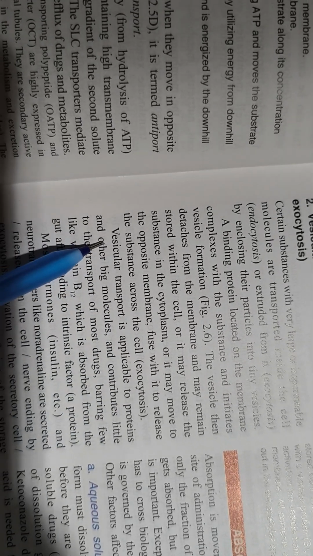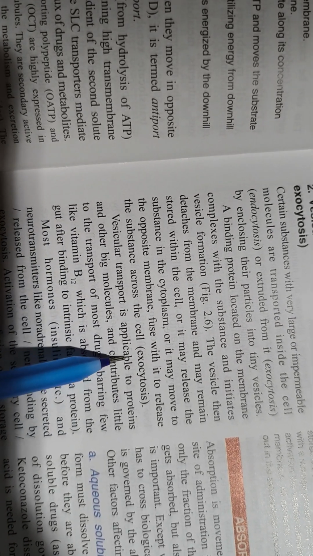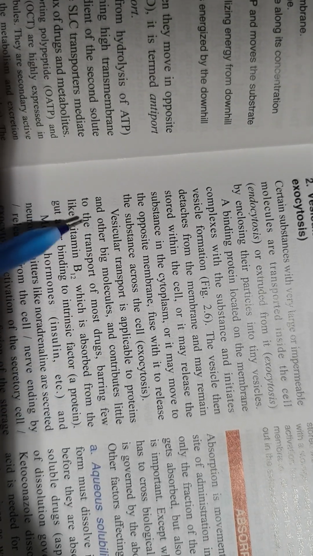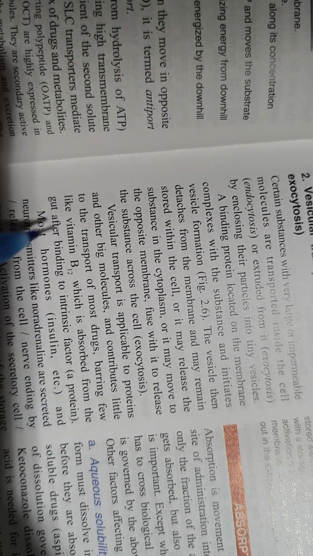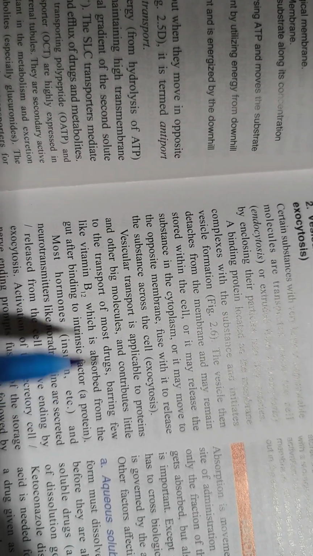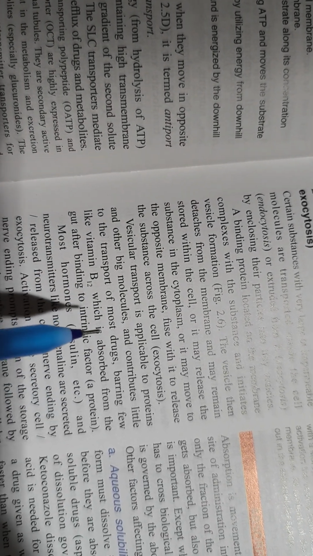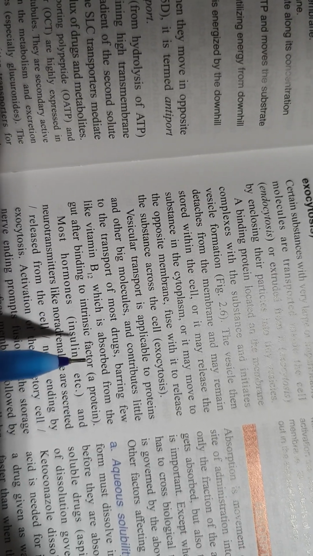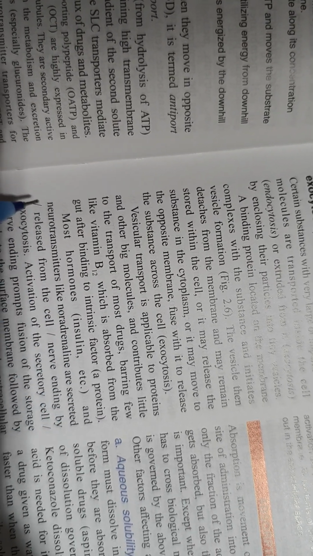Exocytosis. Vesicular transport is applicable to proteins and other big molecules and contributes little to the transport of most drugs, barring a few, like vitamin B12, which is absorbed from the gut after binding to intrinsic factor, a protein.